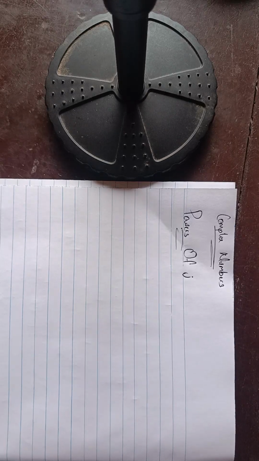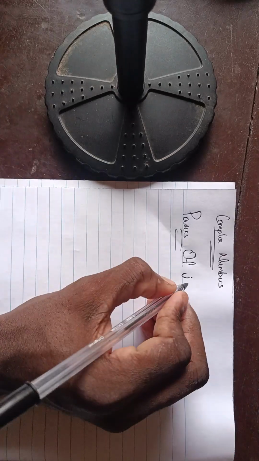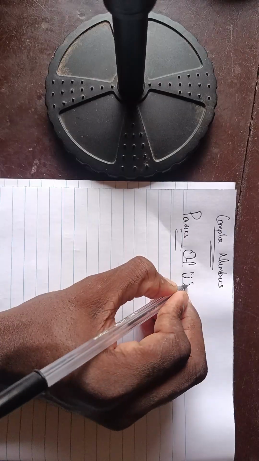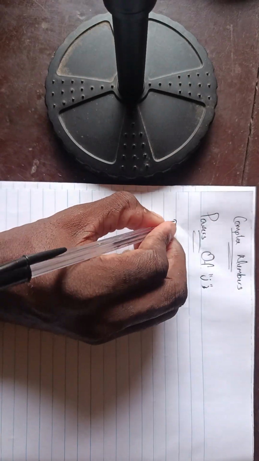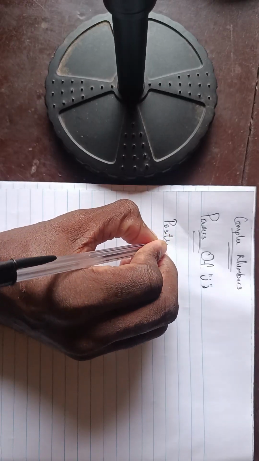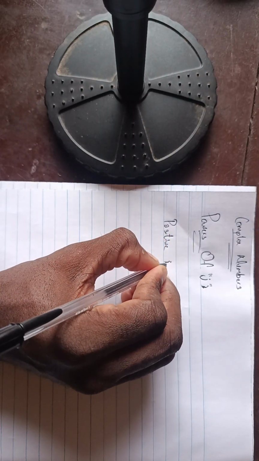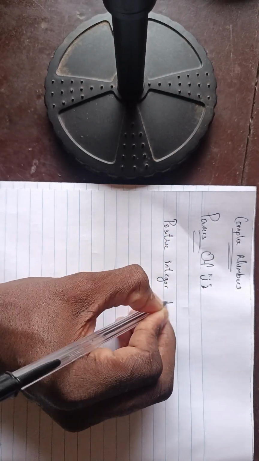In this video, we'll be talking about the powers of j in complex numbers. This video will be divided into two categories. We'll be talking about the positive integer powers and the negative integer powers. First, to start with, the positive integer powers.